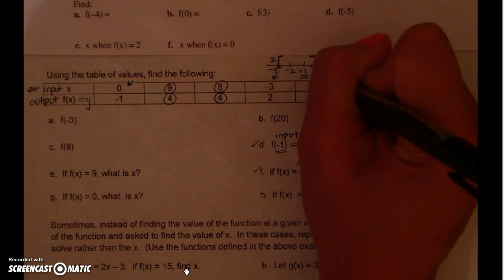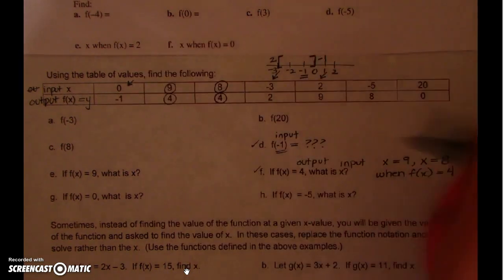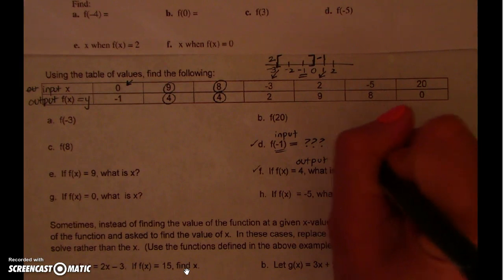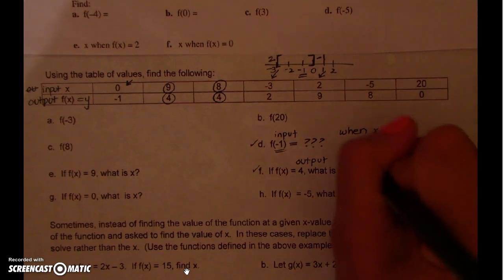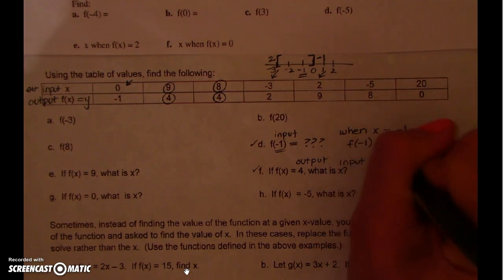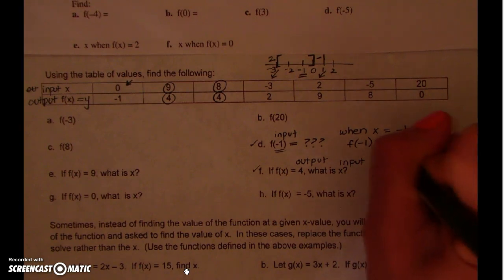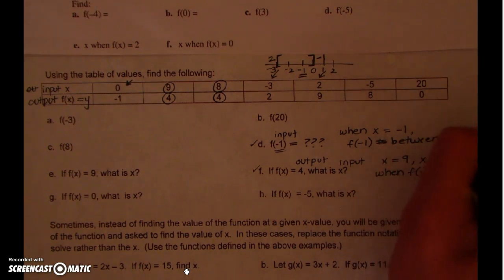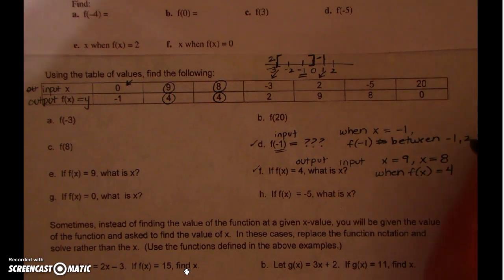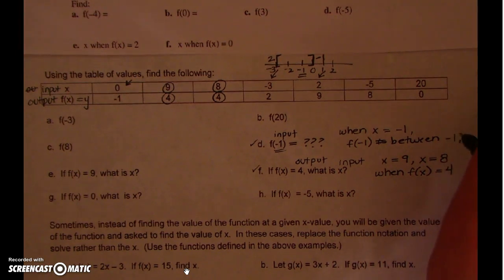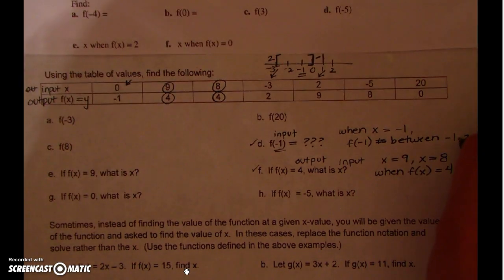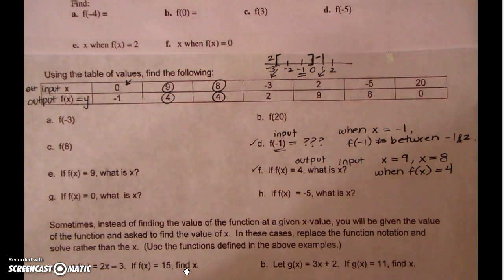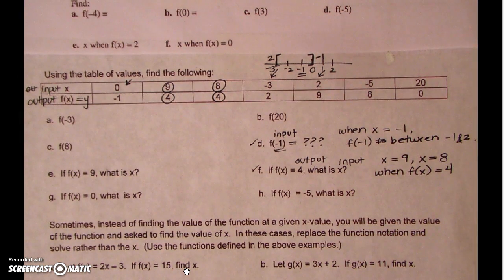And when x is equal to 0, my output is -1. So f of -1 is somewhere between -1 and 2. I'll put a little approximation sign. Okay, so that would be the correct answer for letter D and F.